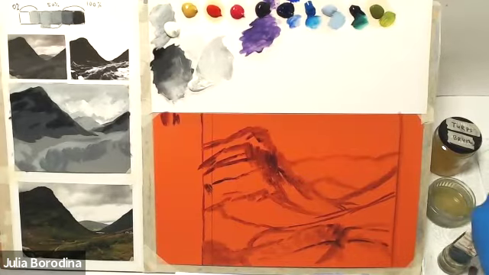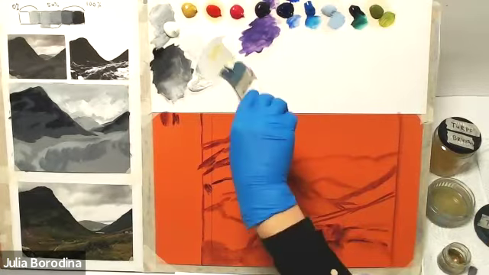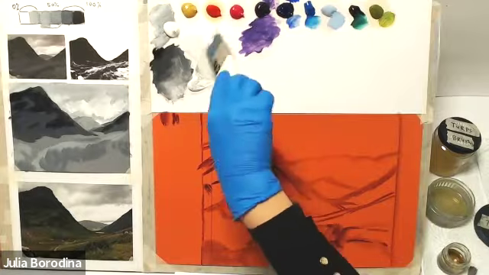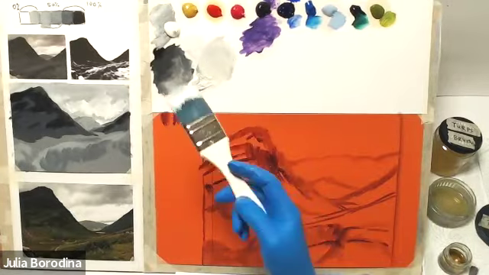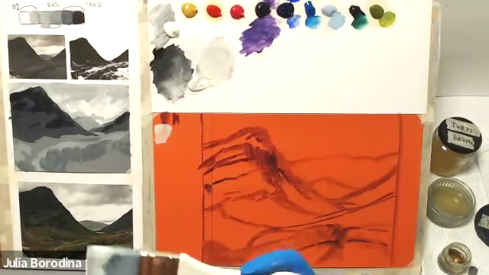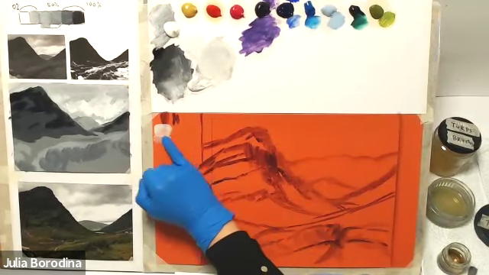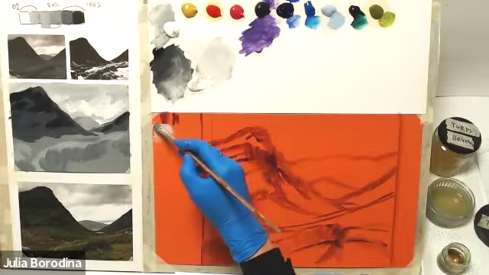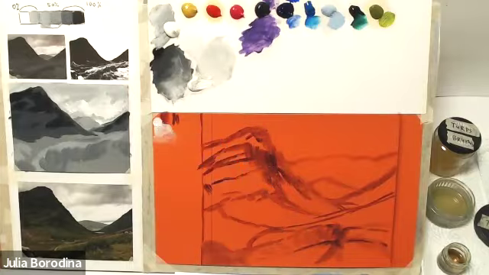So I want to have my paint quite runny. So white with the oil, quite runny. Let's test it out. So that's quite transparent. I can even drag it more, okay? And if I were to use a thicker white, this is the appearance of it.